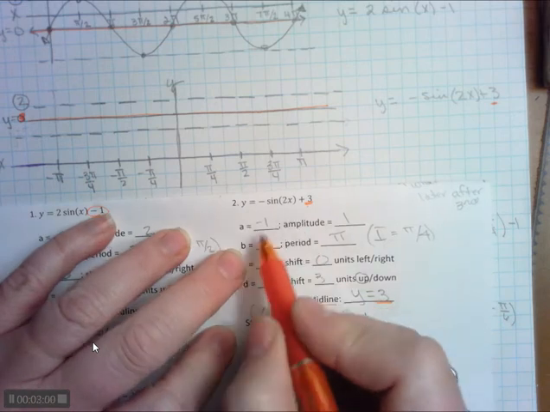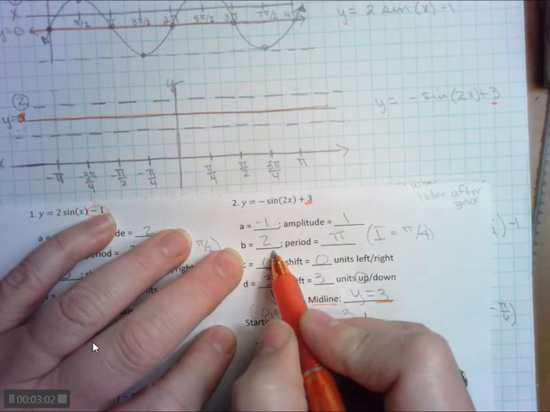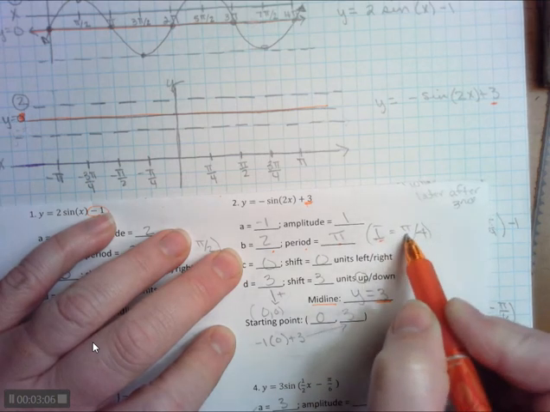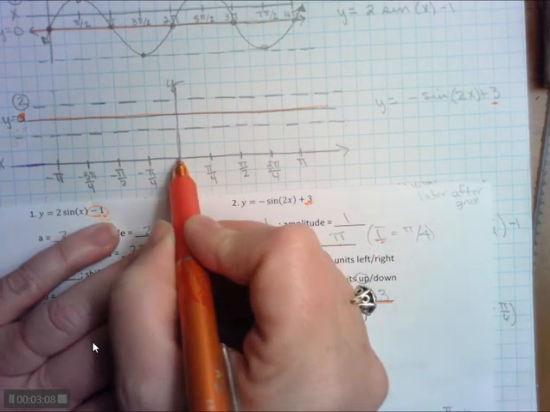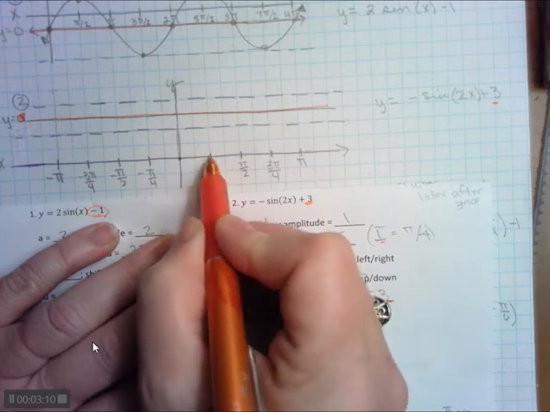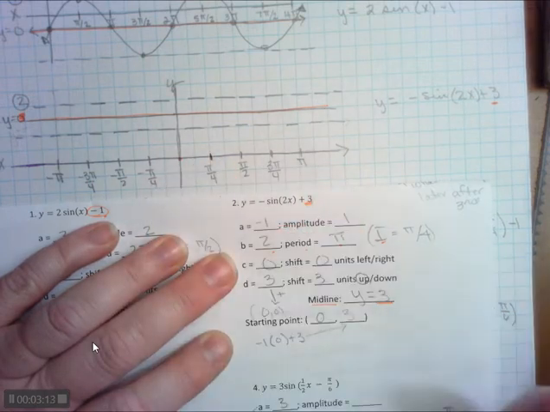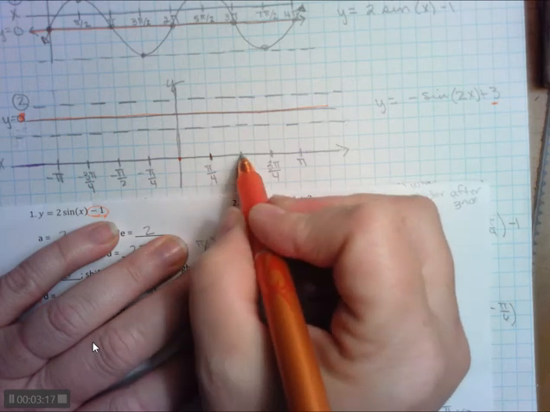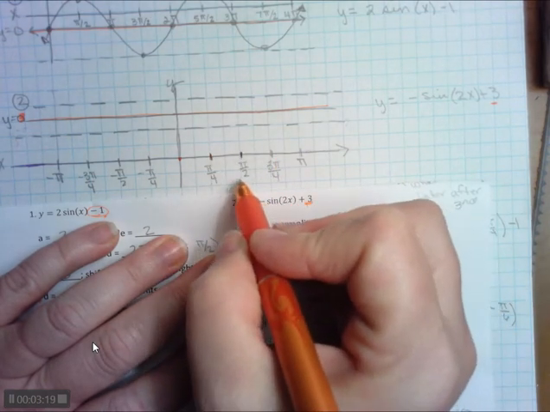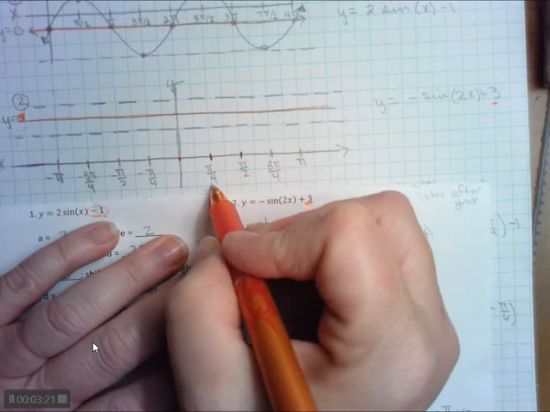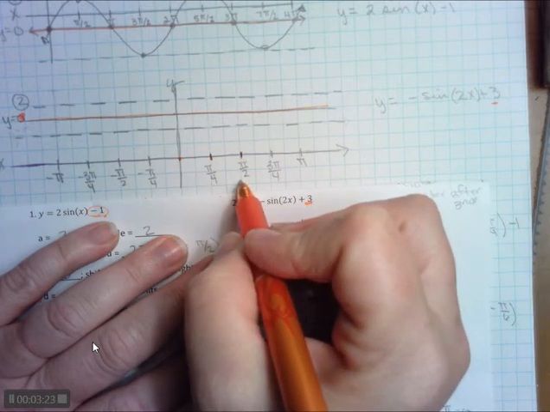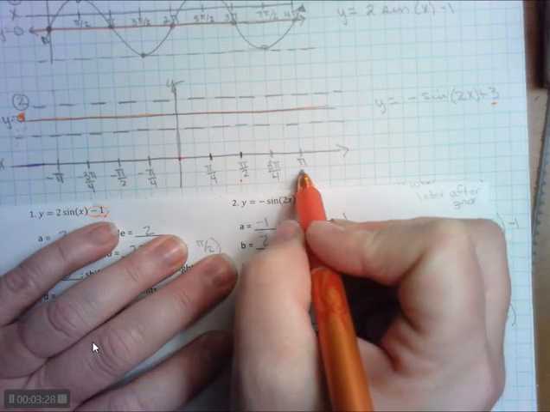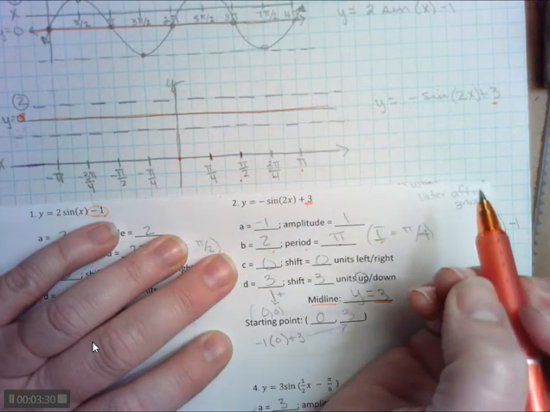Then the next thing was that I figured out on here, my b is 2, the period is pi. So my increment is pi over 4. So from 0, I'm going to go out. I like skipping 2 just because it makes my graph easier. So there's pi over 4. I'm going to count by pi over 4's. So that's 1/4 pi, 2/4 pi is pi over 2, 3/4 pi, 4/4 pi is a whole. Does that make sense? Hopefully.